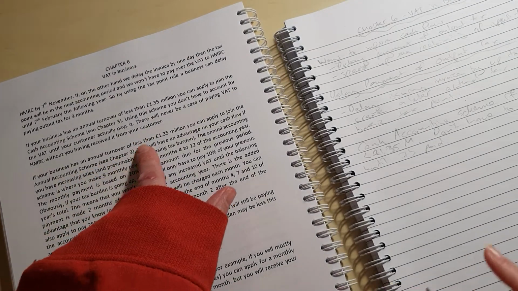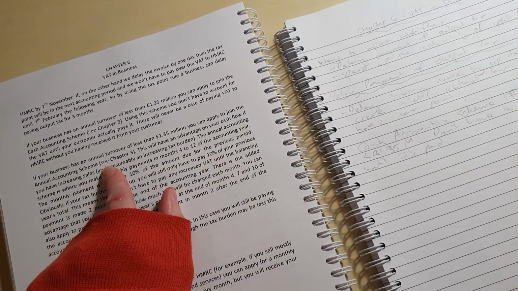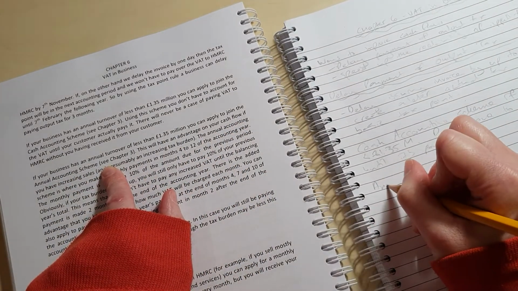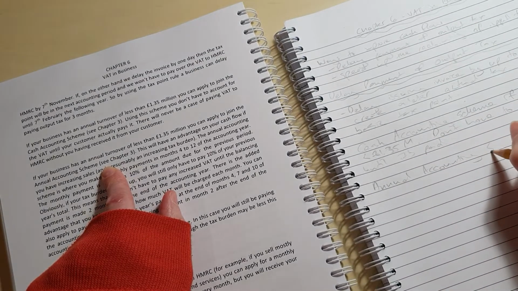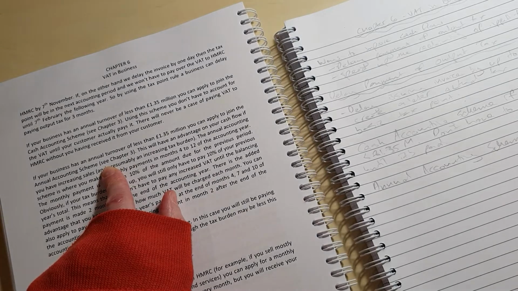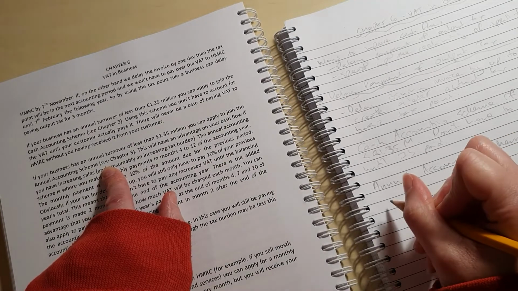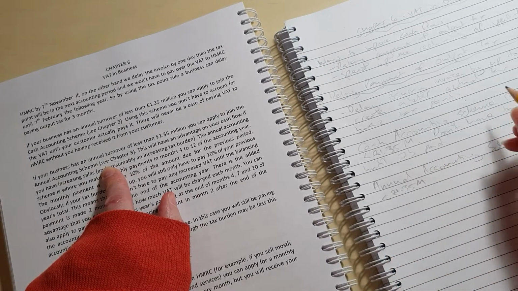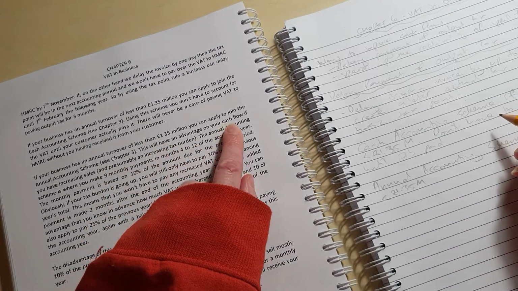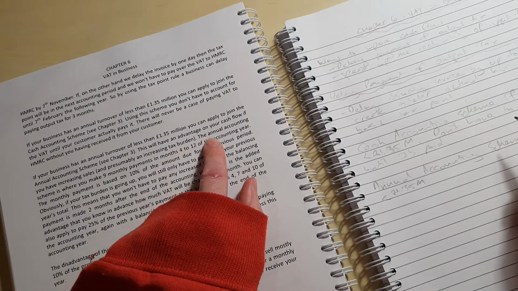If your business has an annual turnover of less than 1.35 million, you can apply to join the annual accounting scheme. This will have an advantage on your cash flow if you have increasing sales and presumably an increase in tax burden.